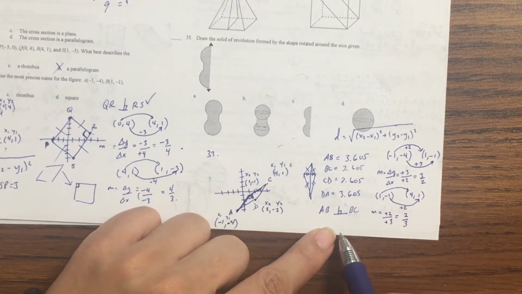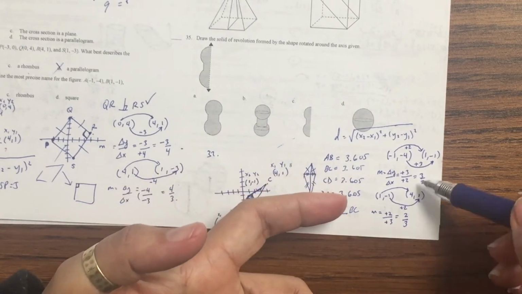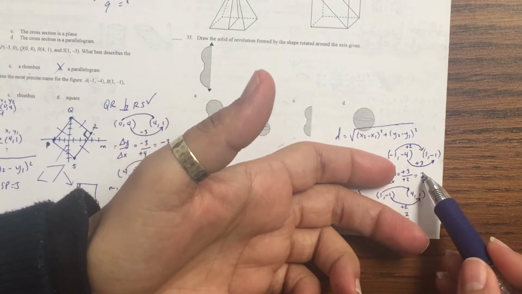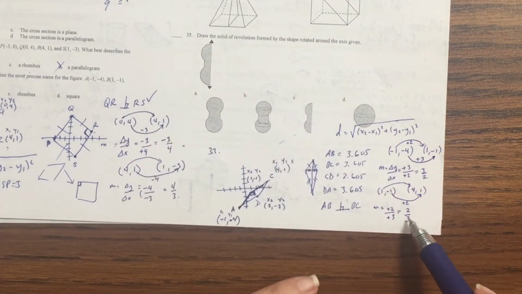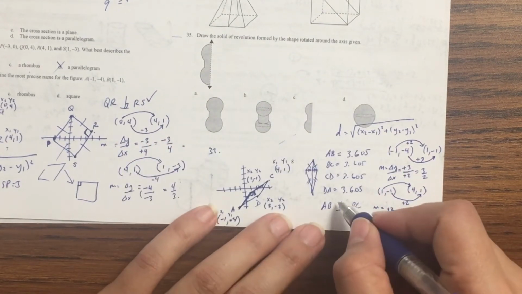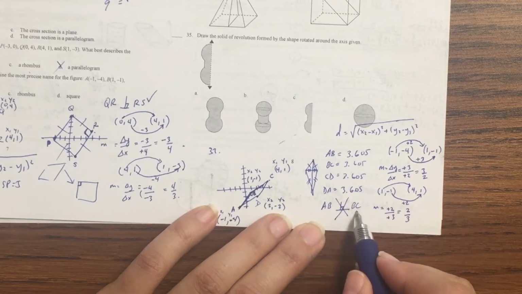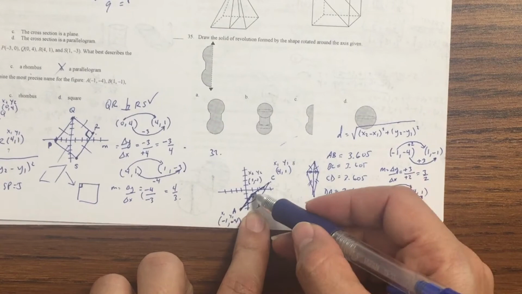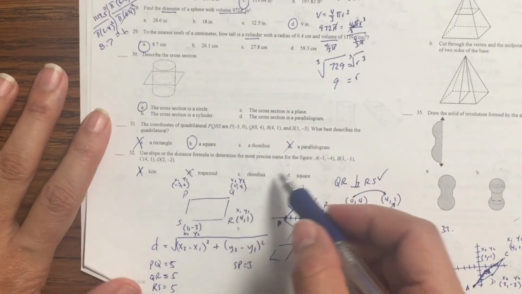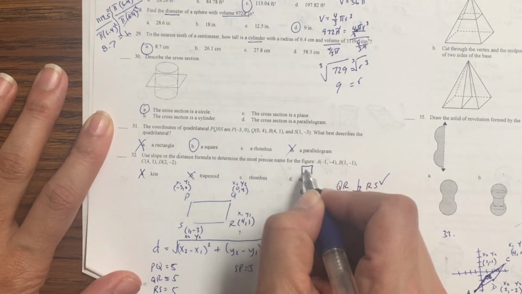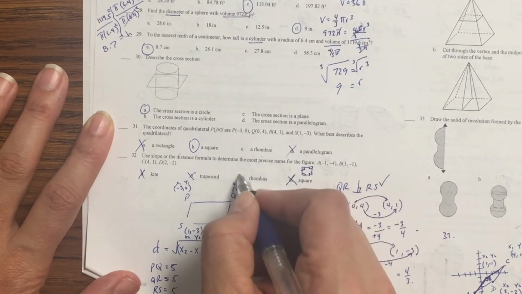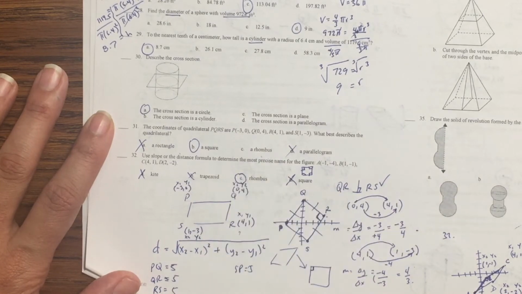For it to be perpendicular, when you flip it and change the sign, they're equal. So let's take one of them, flip it. That's going to be 2 over 3. Change the sign, -2 over 3. Is that -2 over 3? No. So this is not perpendicular. So if it's not perpendicular, then this is not 90 degrees. And if it's not 90 degrees, then it cannot be a square, because remember, a square has a 90 in all these corners. So it's not a square, so it has to be a rhombus.